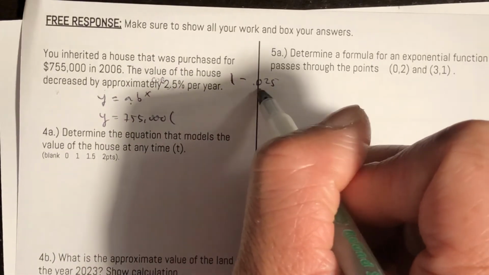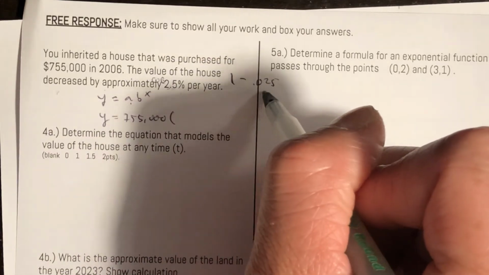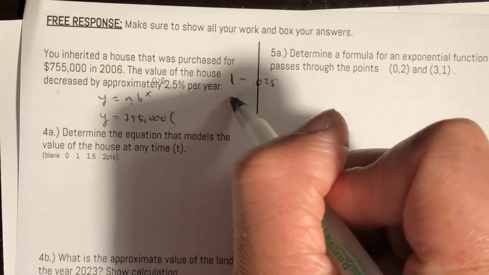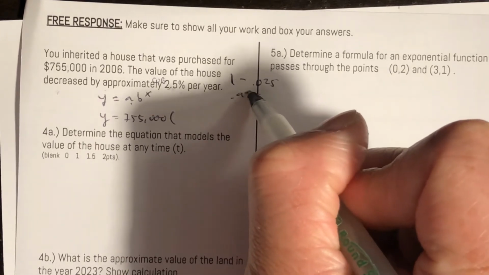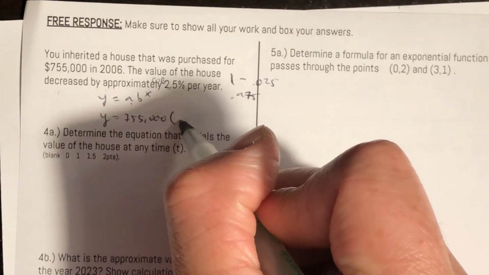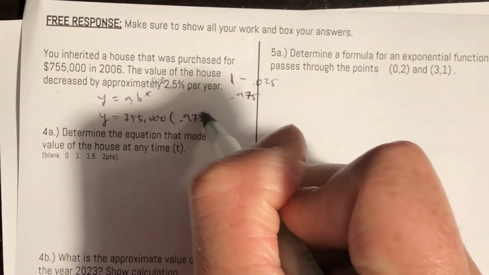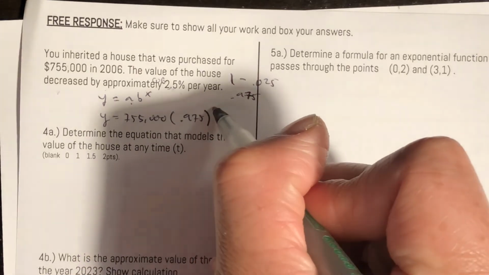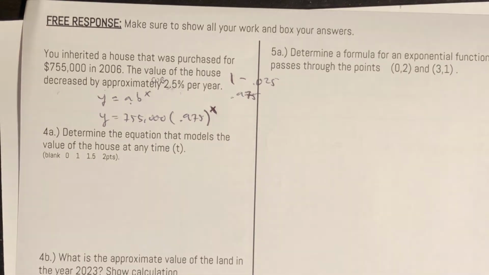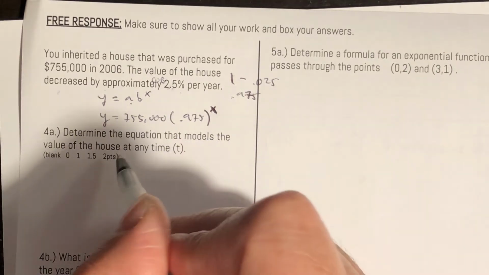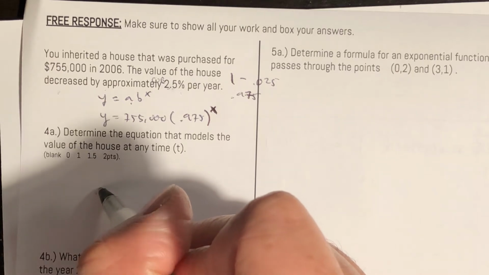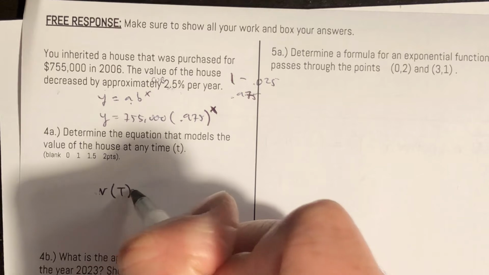And you get 0.025. So 2.5% is the same thing as decimal 0.025. And then I'm subtracting it from 1, so I get 0.975 as my rate. And then I have, it doesn't matter what year, how many years after 2006. So there's my equation. I don't know, value is a function of time.